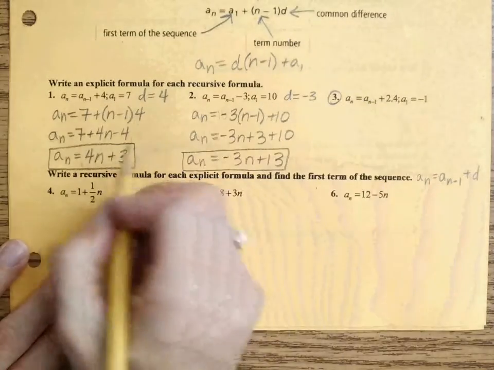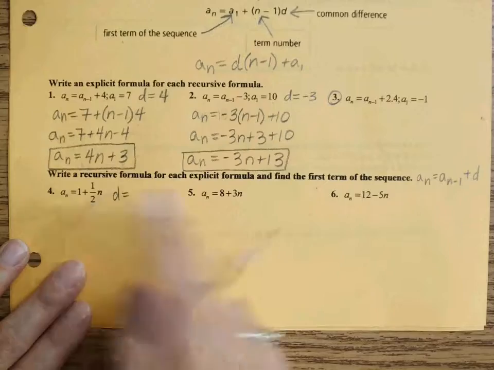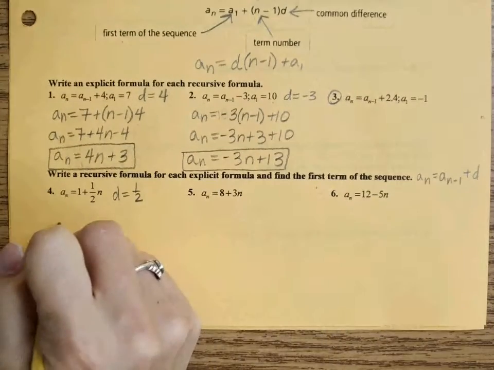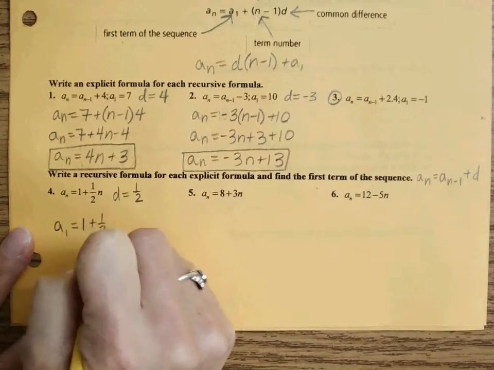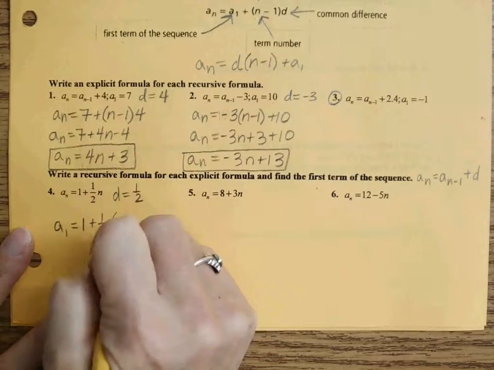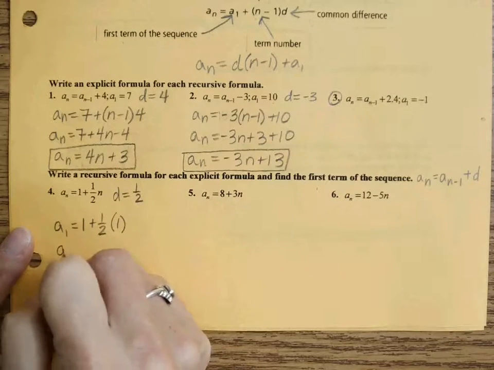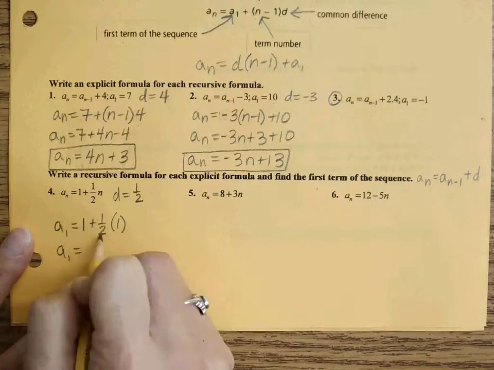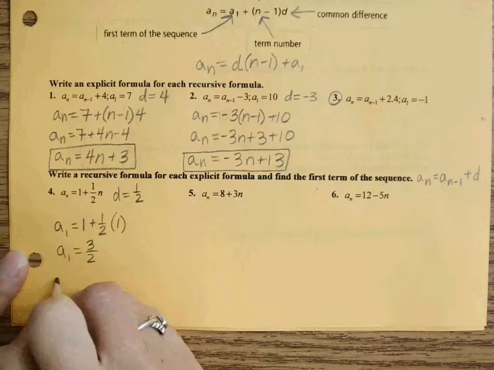At the top, I'm going to write down the common difference. The common difference is kind of like your slope. It's right next to that variable, so it is 1/2. We have to start by finding that first term. So to find that first term, it's going to be 1 plus 1/2, and since we're trying to find the first term, I'm going to put 1 in for n. Then I just simplify. 1/2 times 1 is 1/2, and 1 plus 1/2 is 3/2. And so we have our first term.